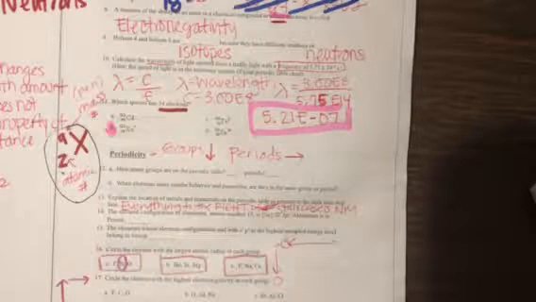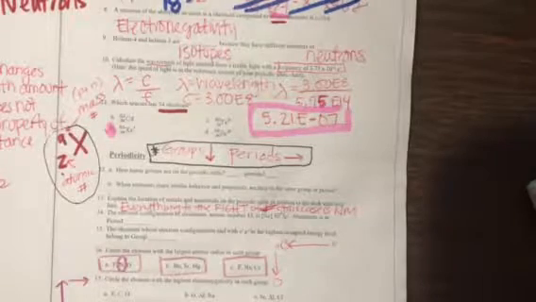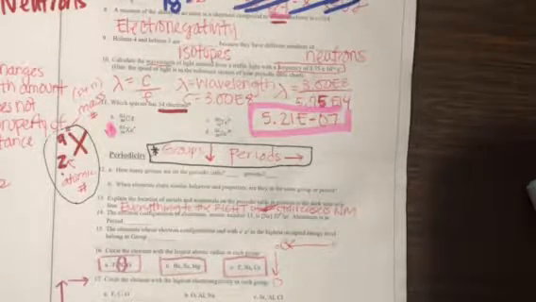Okay, we're going to start at number 12. How many groups and periods are on the periodic table? Write this down. Knowing this information, you should be able to answer that question. I'll find the groups for you, but you're going to be on your own for the periods. So it says groups are the ones that are going down.